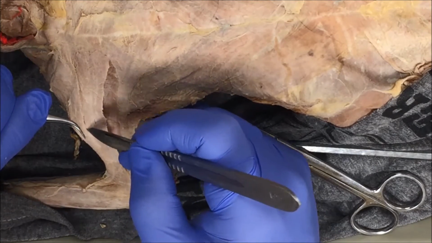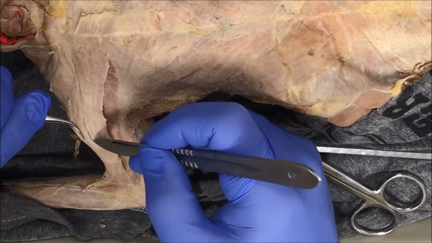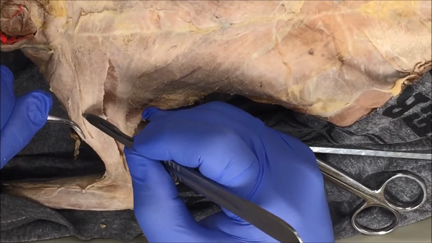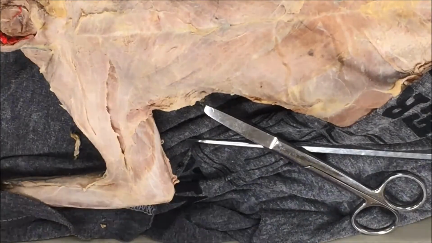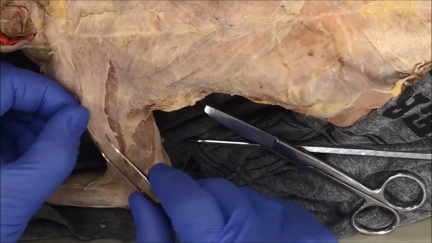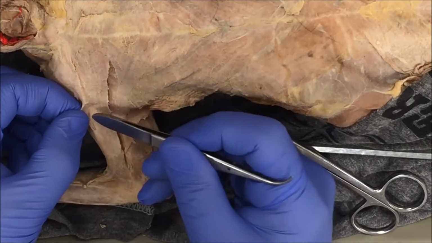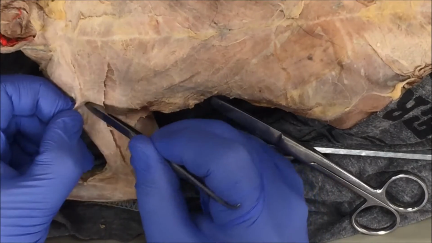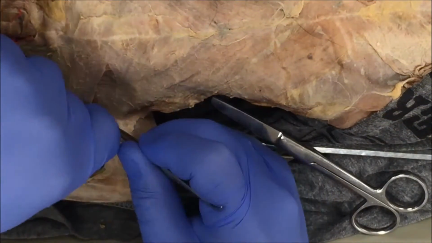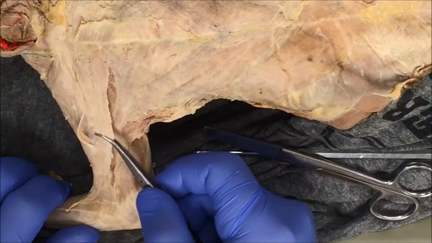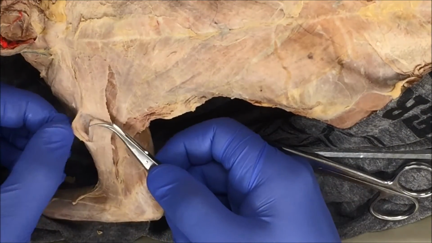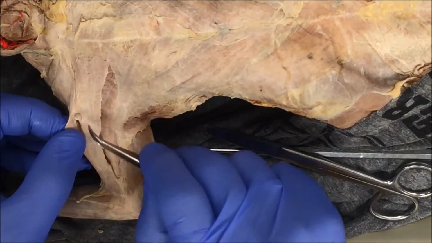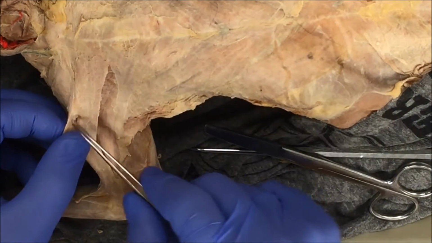If you notice, I hold my scalpel at an angle to the muscle, almost parallel to the muscle itself. I don't cut down into the muscle, because I know these muscles are flat, and if I cut down into the muscle, I'm going to cut deeper muscles. So here I've begun the separation. You can see here's the top of this muscle. I've begun the separation from this muscle here. So I'm just going to continue to separate.